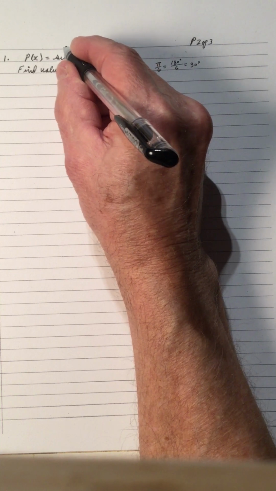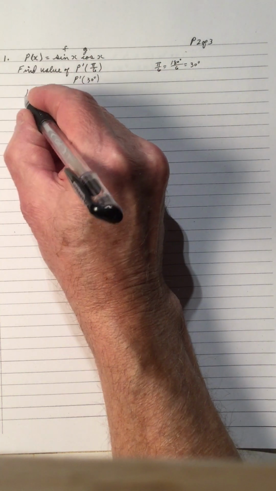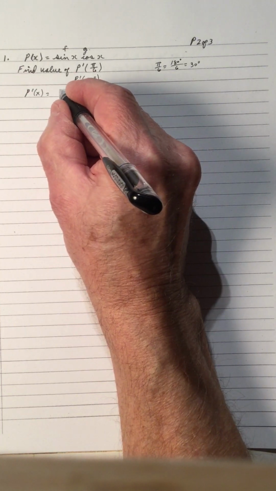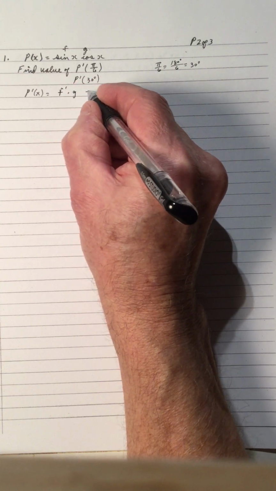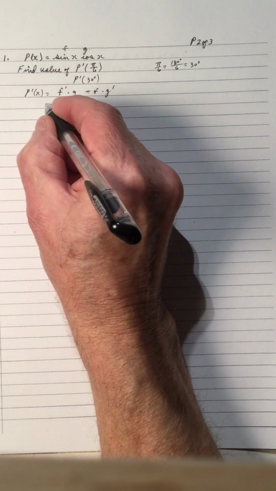So let's say this is F and this is G. P prime is the derivative of a product, so that's F prime times G plus F times G prime.